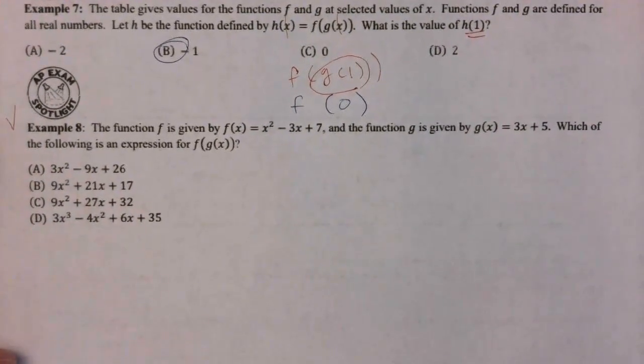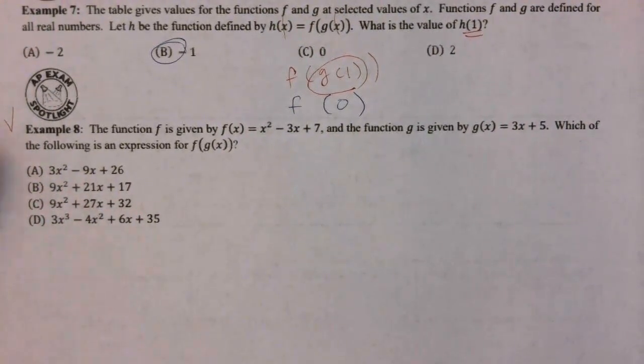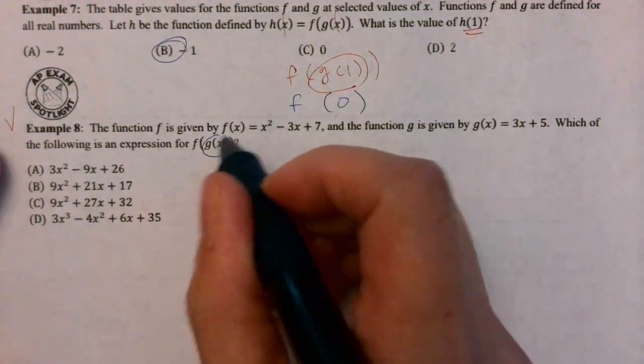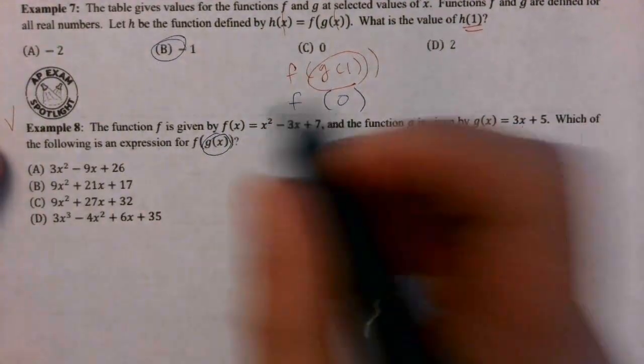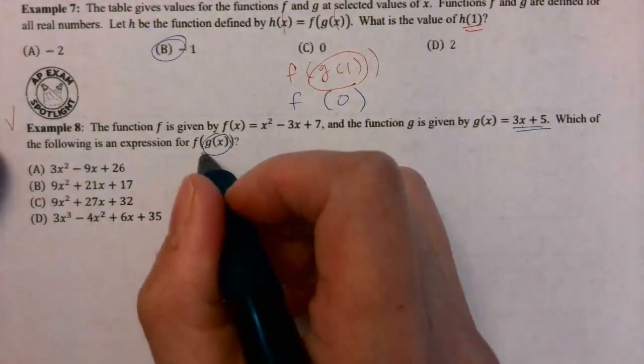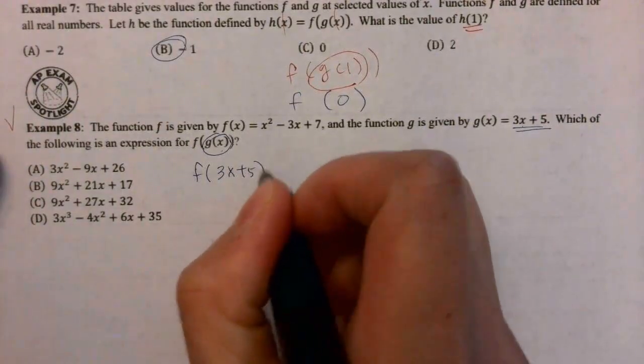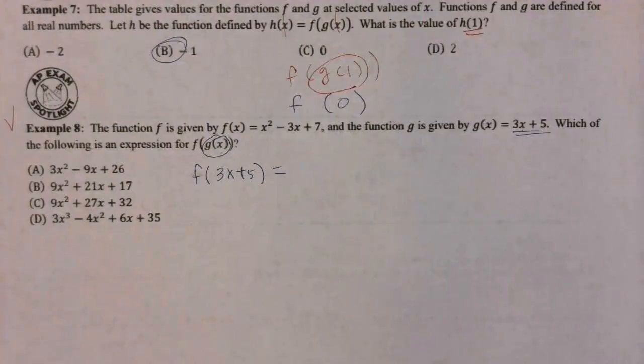Next, this one I do want you to pay attention to because this is going to be the hardest one, although it's not really hard. Where do we start? We're going to start with g of x. And what is g of x? 3x plus 5. So I'm going to take that and plug it in here. So it's going to be f of 3x plus 5. What would that look like?